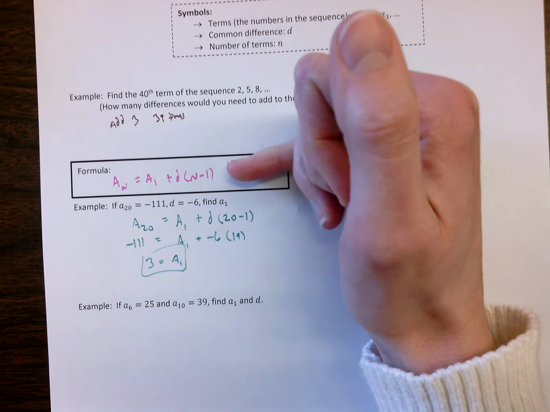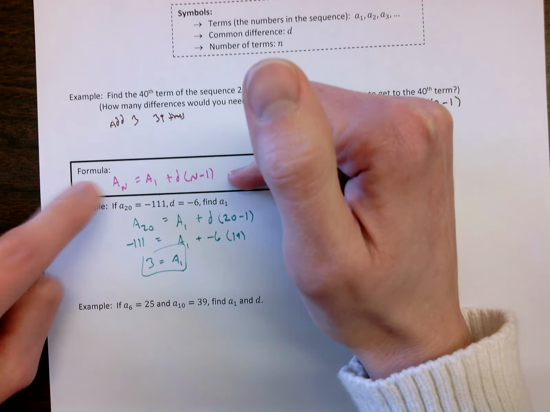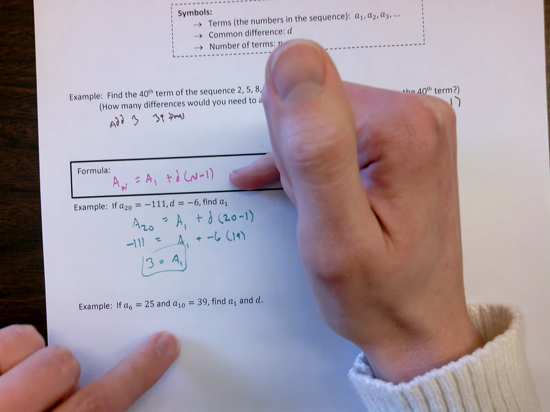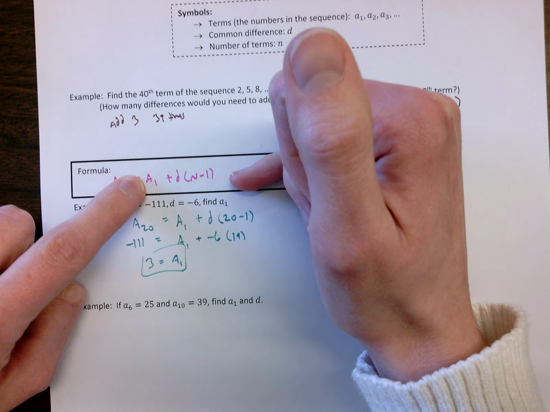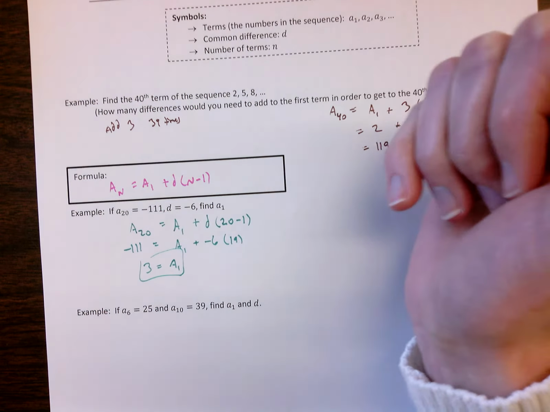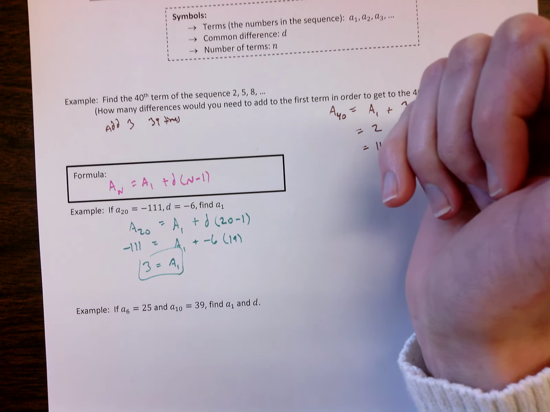So when I look at this formula and I try to apply it, I could use either a sub 6 or a sub 10 as my a sub n, right? But I don't have a sub 1 and I don't have d, and that's going to give me 2 variables in here, which is a problem.